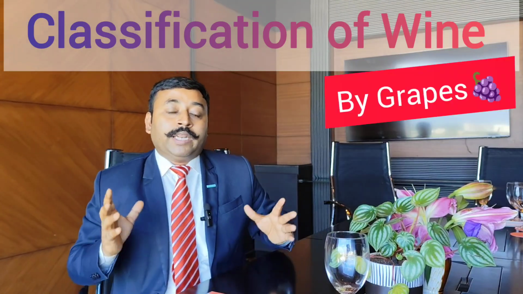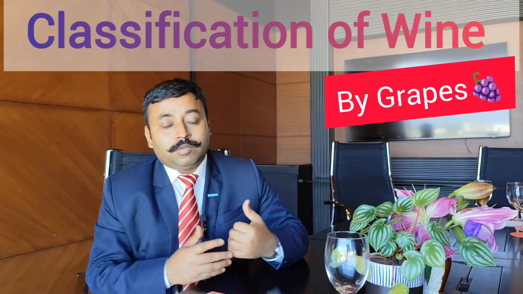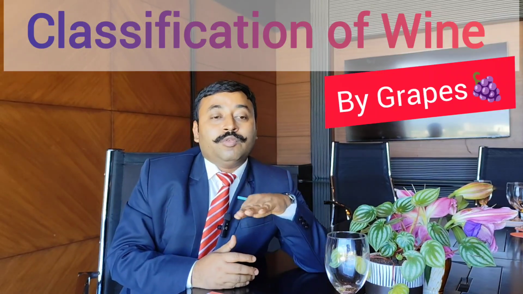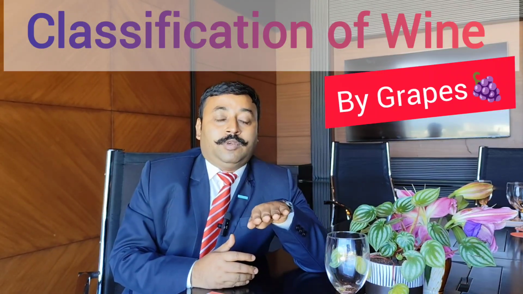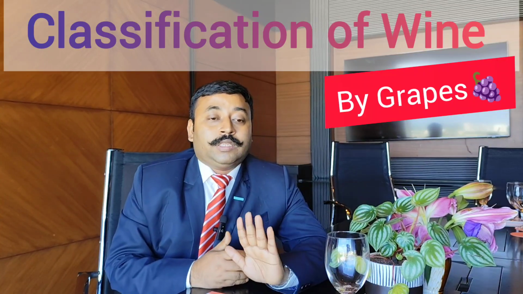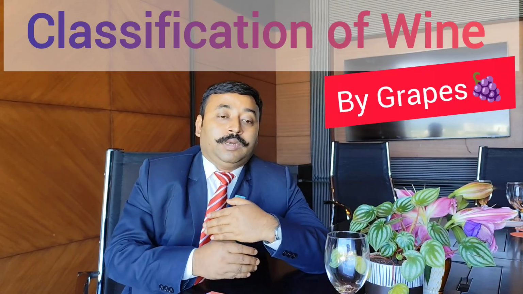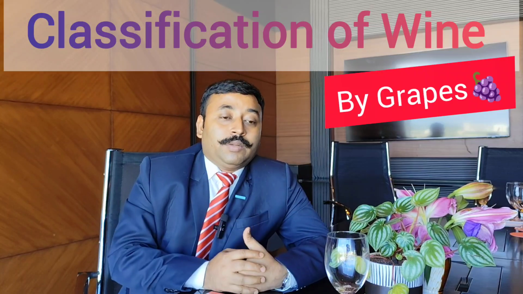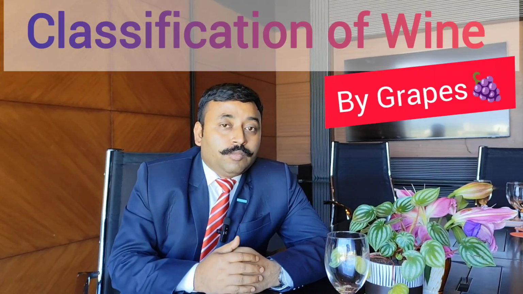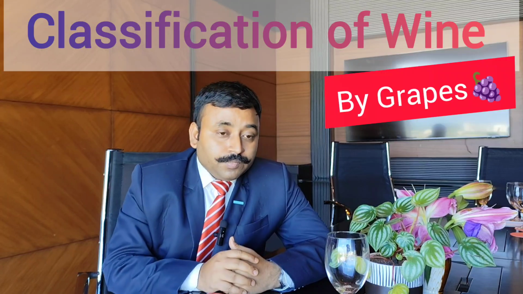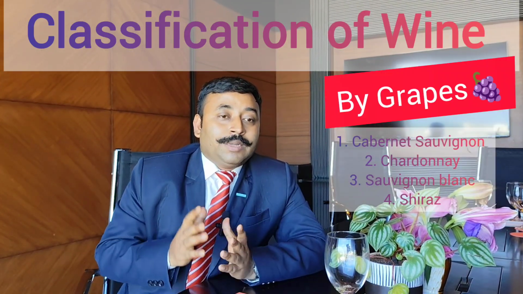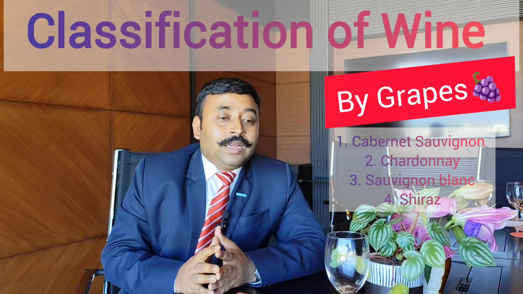Next is by grape varieties. Of course, wine is made from different varieties of grapes. If you talk about classification by grapes, wines are often classified by the types of grapes used, which grapes we are using for the production of a particular wine, like Cabernet Sauvignon, Chardonnay, Sauvignon Blanc, Shiraz, etcetera.